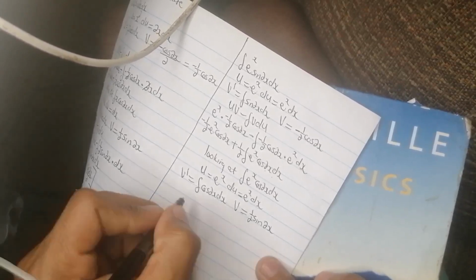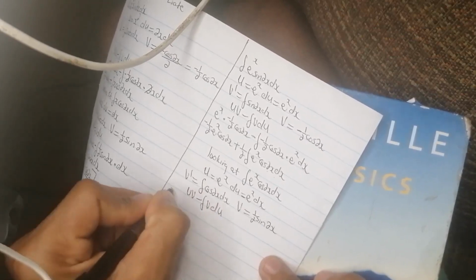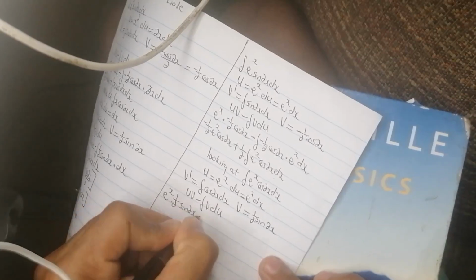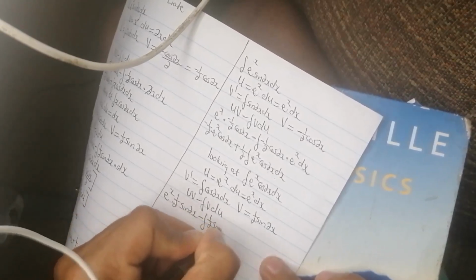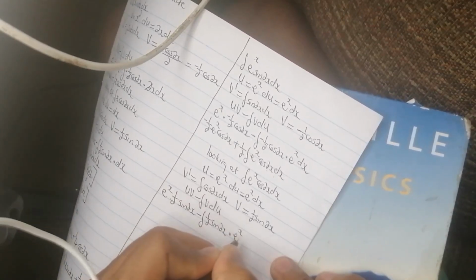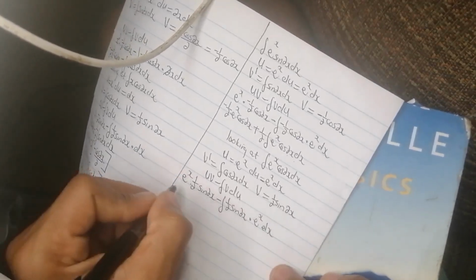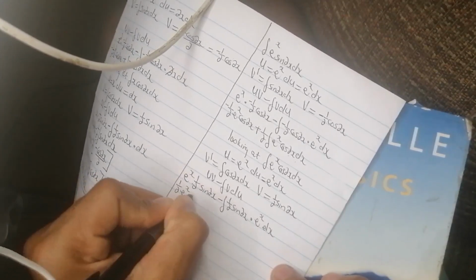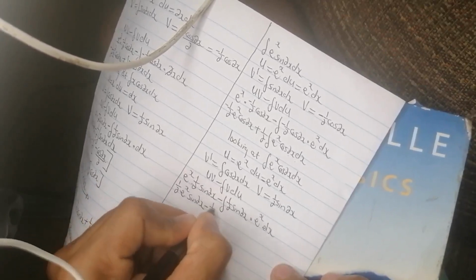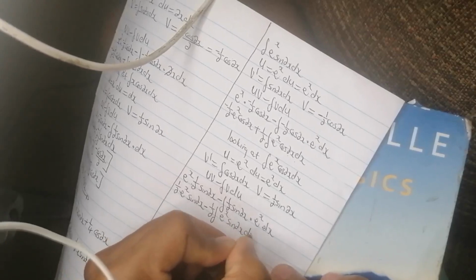So what I can do is say, okay, uv minus the integral of v du. u is e^x, v is 1/2 sine 2x, minus 1/2 sine 2x times du. du is e^x dx. Very good. Rewrite nicely: 1/2 e^x sine 2x, factor this out, the integral of e^x sine 2x dx.